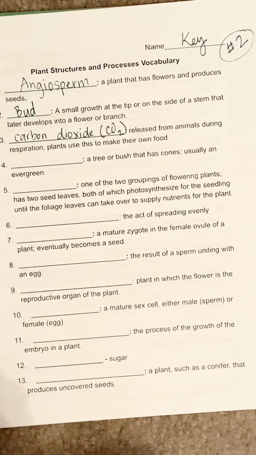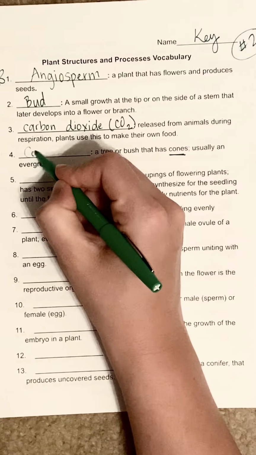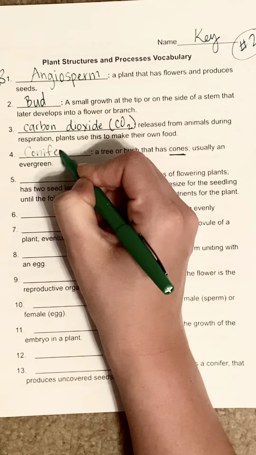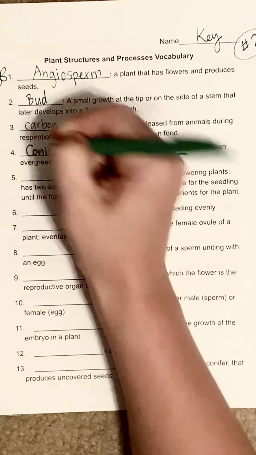Number 4, a tree or bush that has cones, usually an evergreen. The key here is going to be the word cones. This is going to be a conifer. It has the word cone in it. C-O-N-I-F-E-R, conifer.